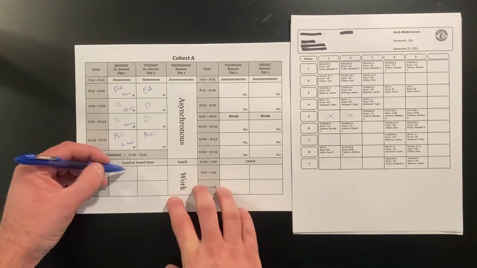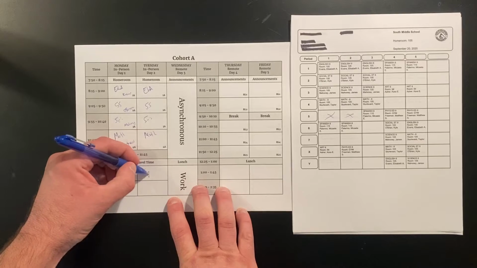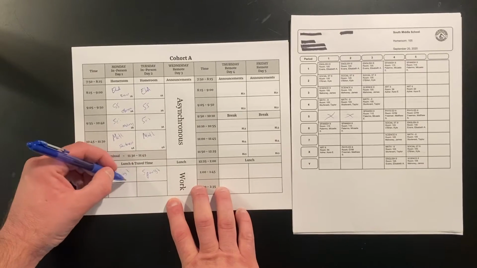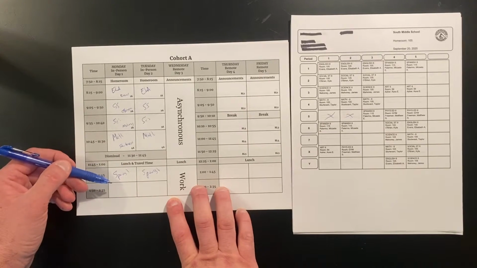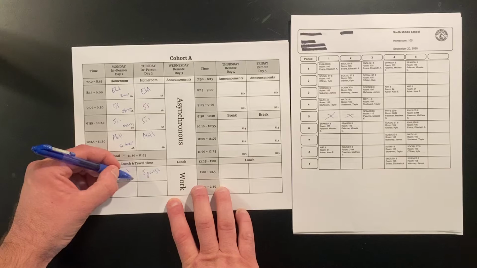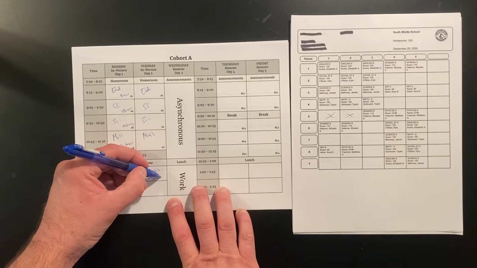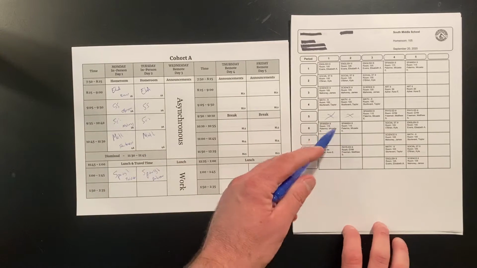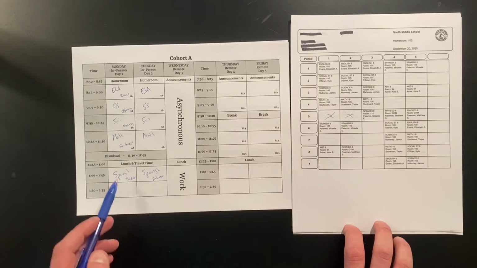Block 6 is Spanish. All right, so this is when you're going to get your world language at some point in the afternoon. And it is going to be a live, although remote, class. So I need to make sure I write down that I have Senorita Palermo because I need to make sure that it's her Google Meet code that I'm looking at. So that's block 6. Block 7 is an open block.